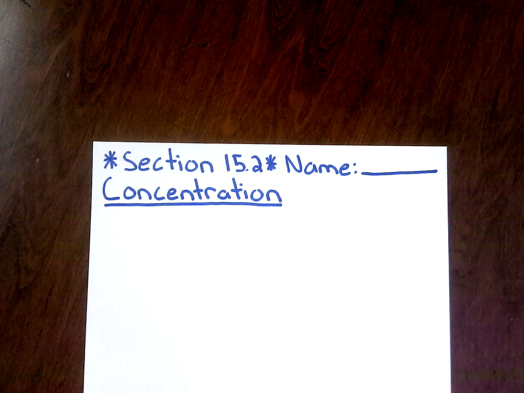Today what we're going to be talking about is section 15.2, which deals with solution concentration. Before we get going into these notes, there are a few objectives I would like you to be able to accomplish by the end of this video. Objective number 1, state the concentrations of solutions in different ways. And objective number 2, calculate the concentrations of solutions.